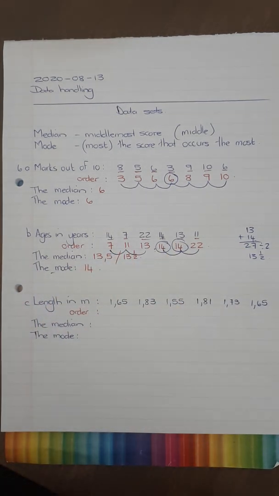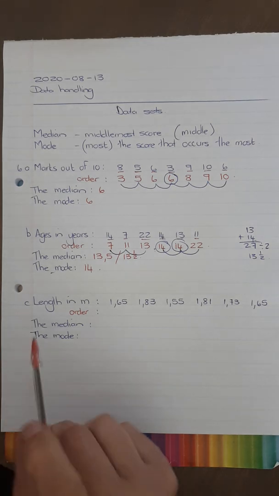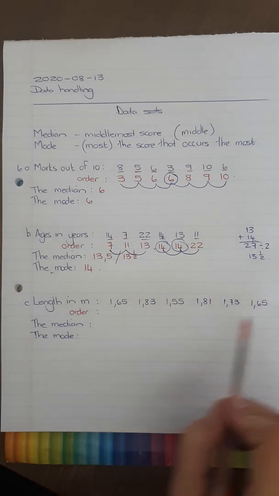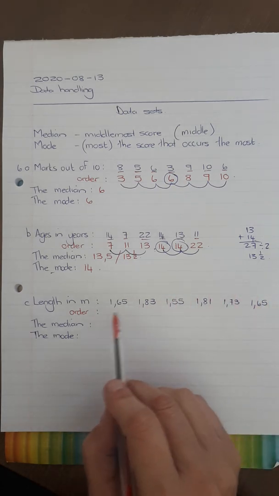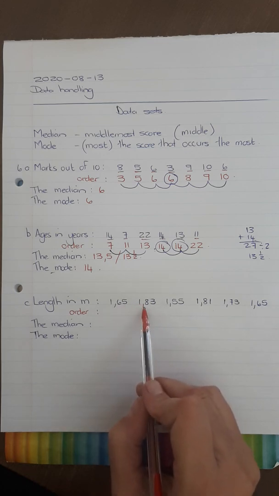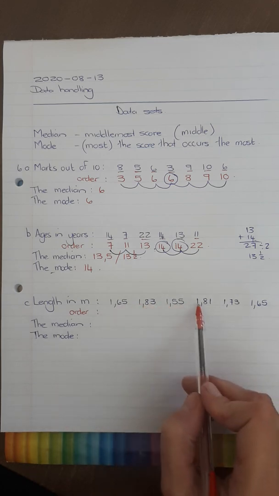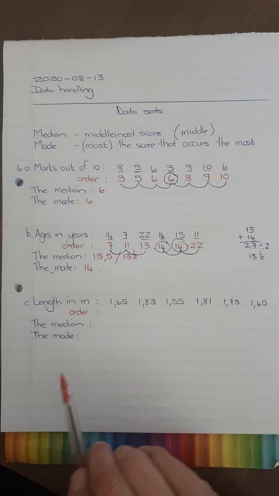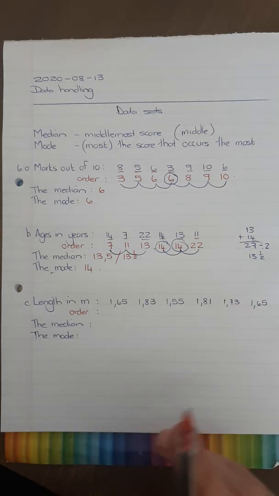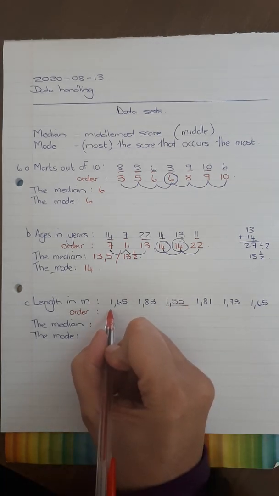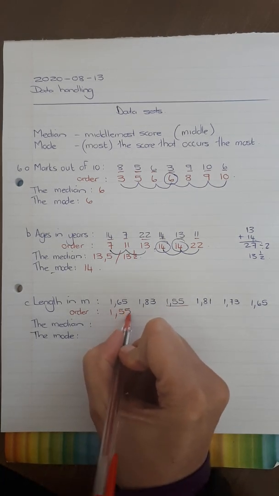Okay, let's look at the last one. Here I've got length in meters, so I can once again just assume that this is a class of kids, and this one's 1,65 meters tall, this one's 1,83, 1,55, 1,81, 1,73, and 1,65. Now I need to order them. That's step number 1. That's the shortest child, so I'll write that down, 1,55.